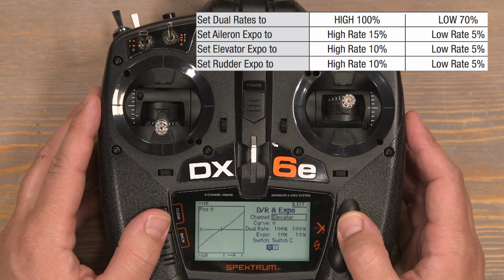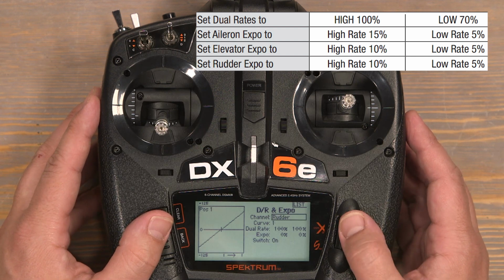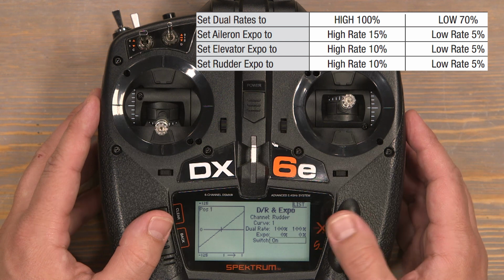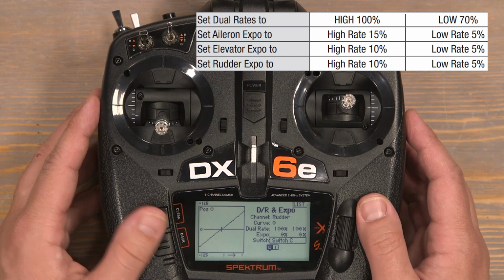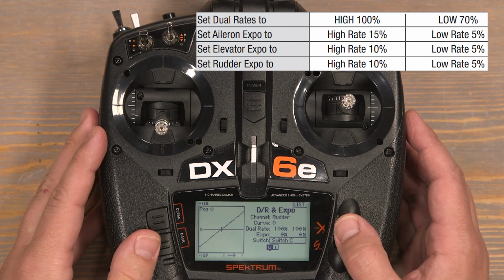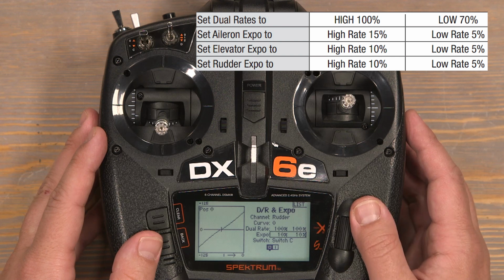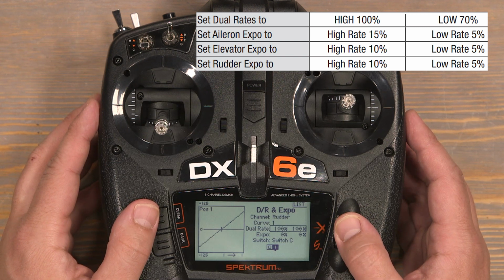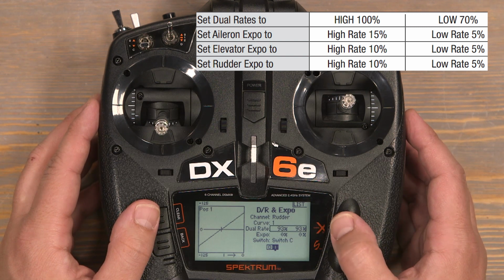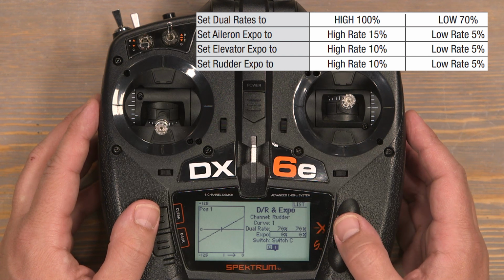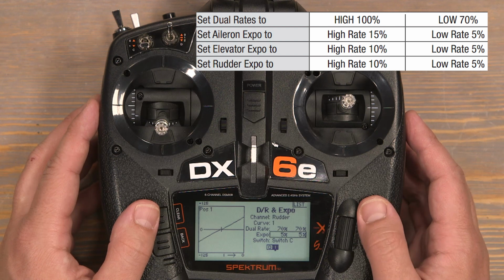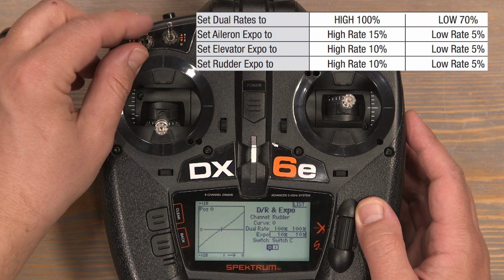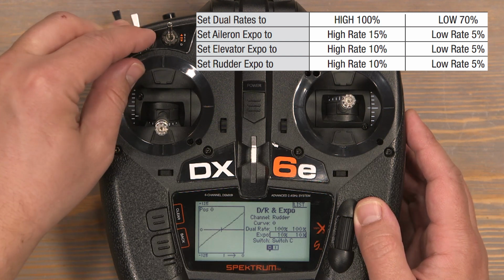We'll scroll up to elevator and click, and scroll to the right to rudder. Scroll down to switch on, select the switch. High rate position, 100%. Expo, we'll add 10%. Now we'll flip down to the low rate position and dial our dual rates down to 70%. And add a 5% expo. We can test the switch to see that it's working as it should with our high and low rates.